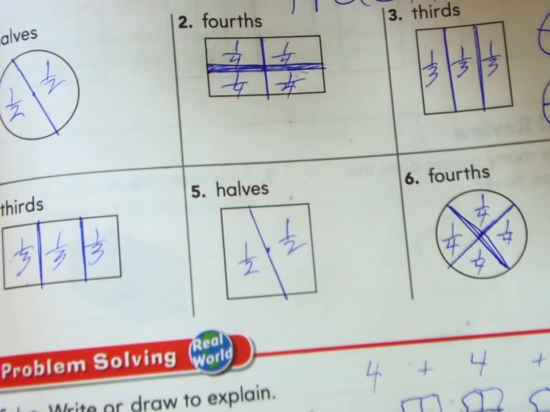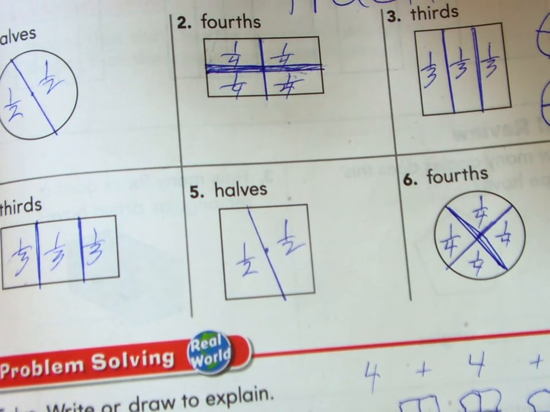Okay, that's it for today. What time are we up to? Well, we've done a few different ones here. We're probably up to about 20 minutes.